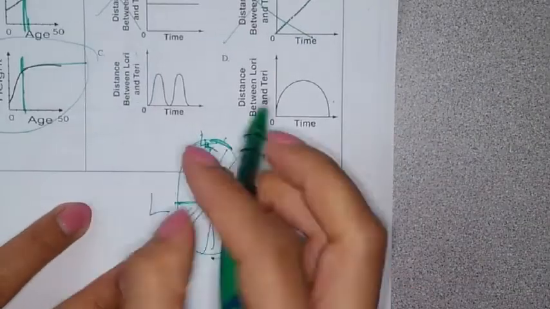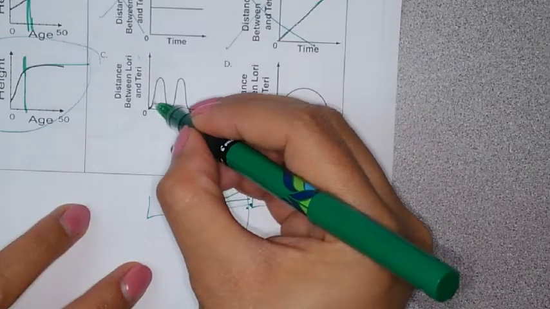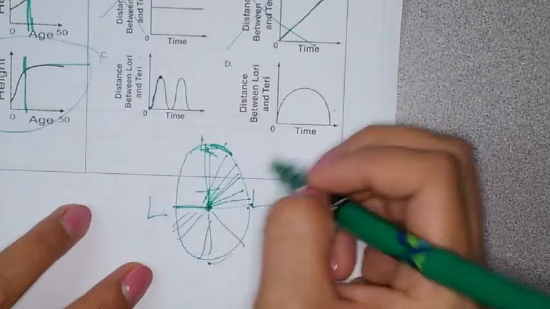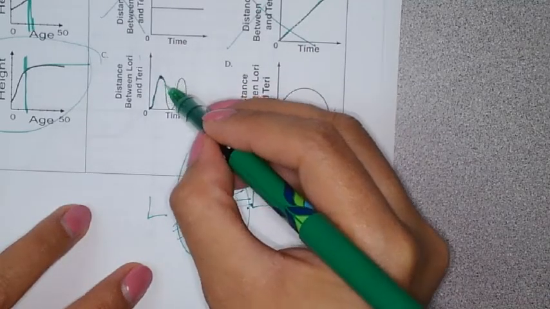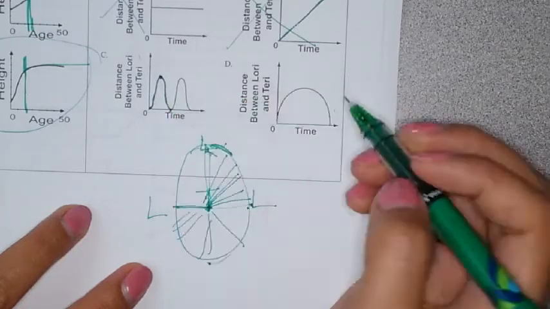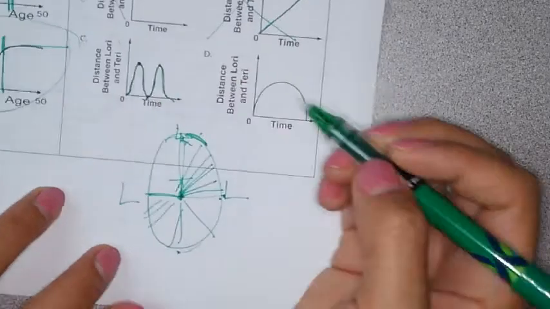Okay, this one says that there's no distance in between them, then the distance grows. Okay, once it gets to like far away, it decreases, and then they're like super close to each other, or next to each other, no distance in between them. Then again, far away, then no distance.